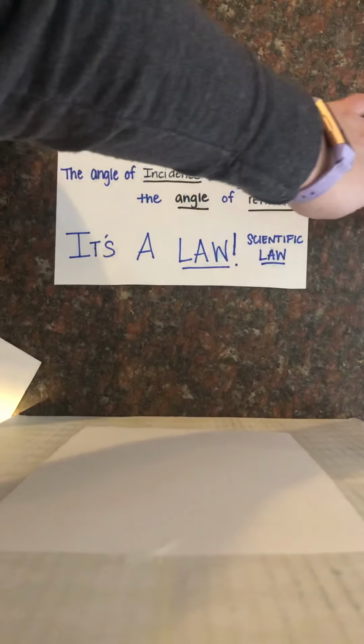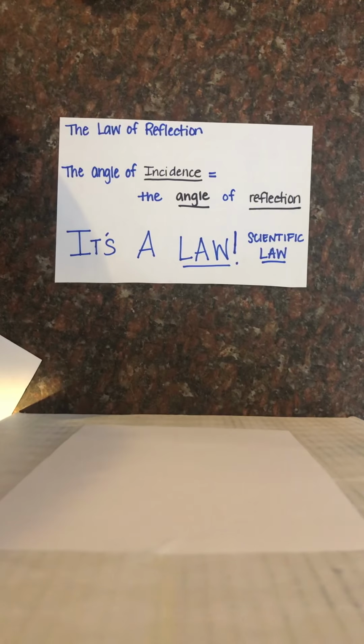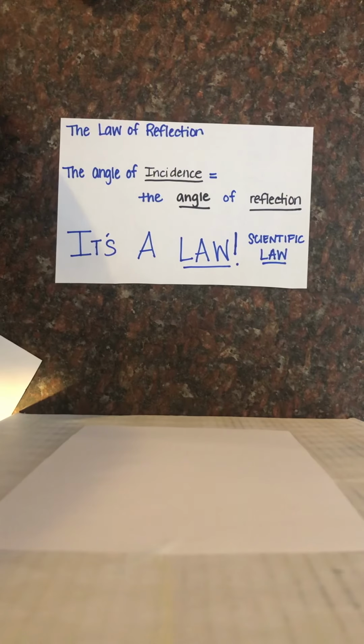That's the law. The law of reflection states that the angle of incidence is equal to the angle of reflection. Scientific law.